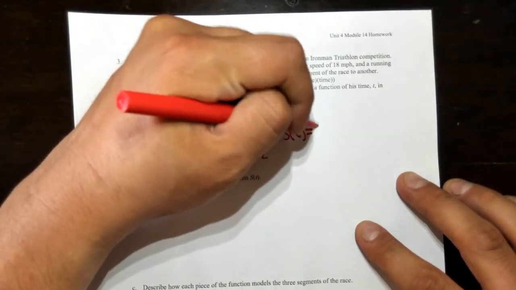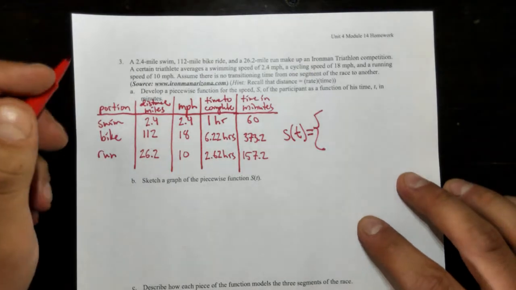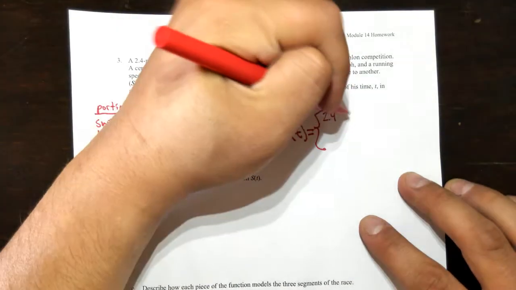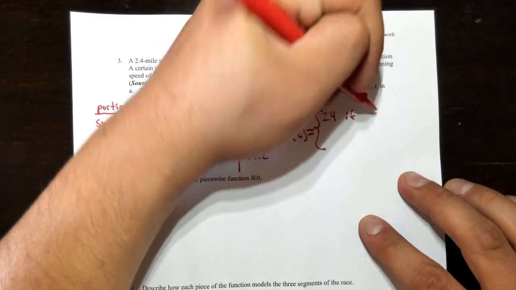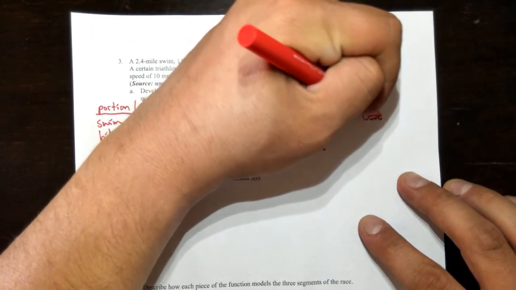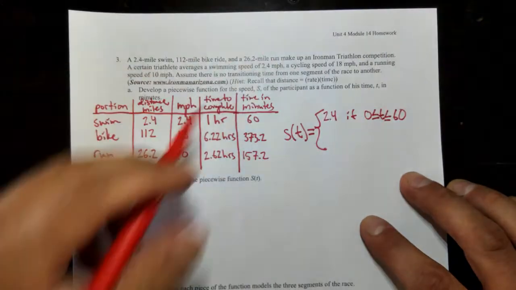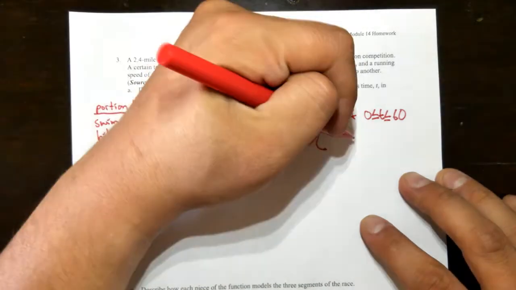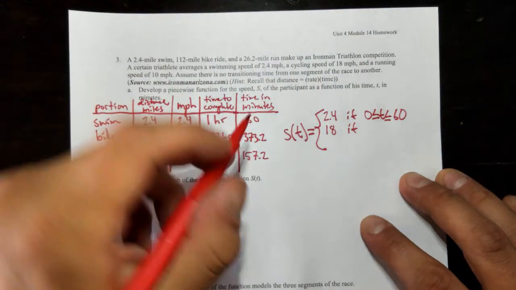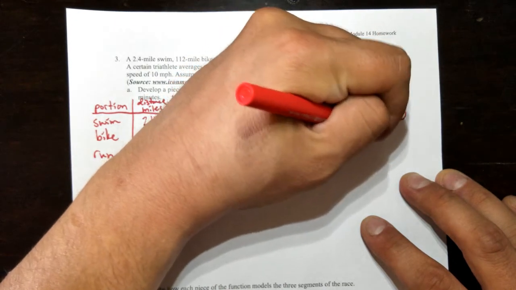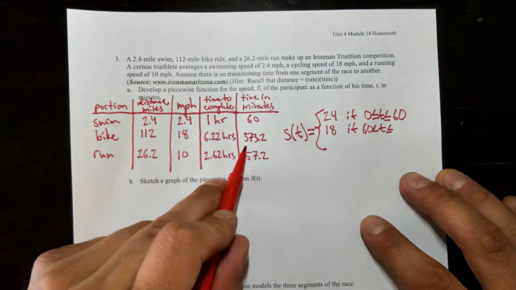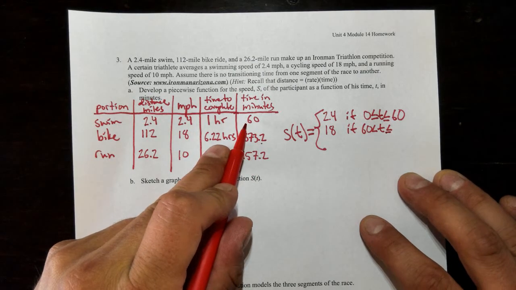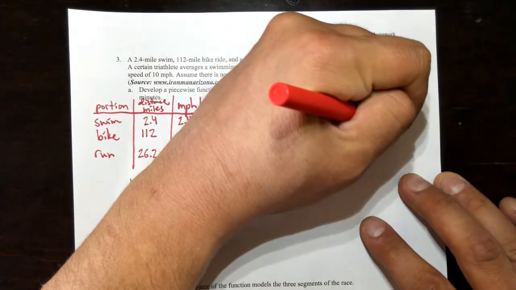So S of t. The speed was 2.4 miles per hour for the first hour, so that's if t is greater than or equal to 0 and less than or equal to 60. Then the speed was 18 miles per hour if t is greater than 60 but less than or equal to 373.2 plus 60, which is 433.2.